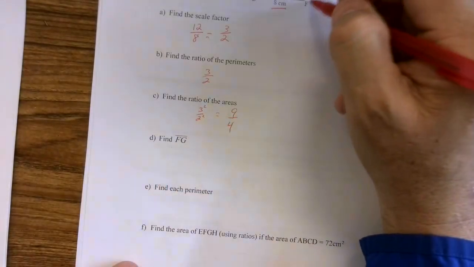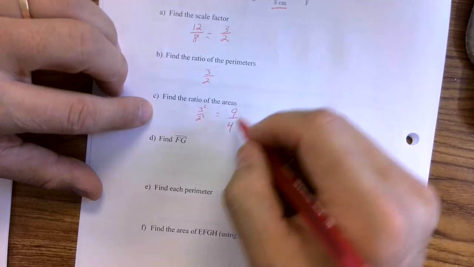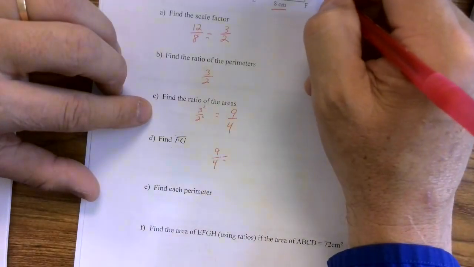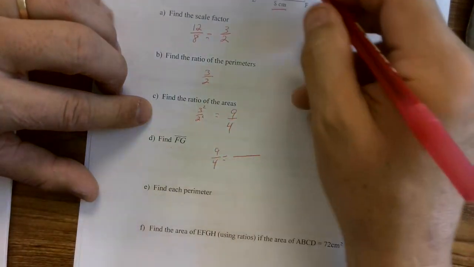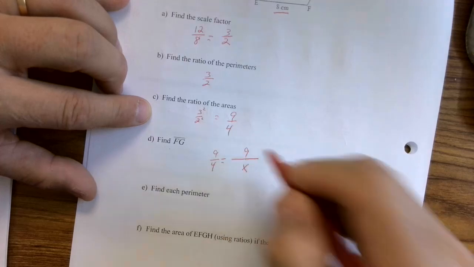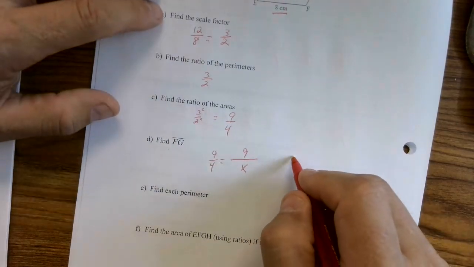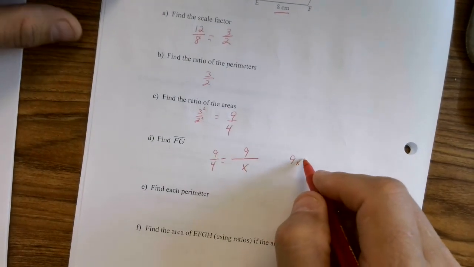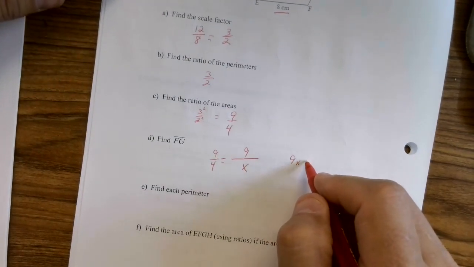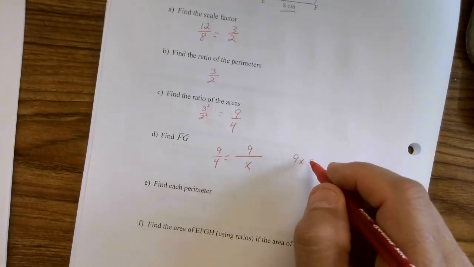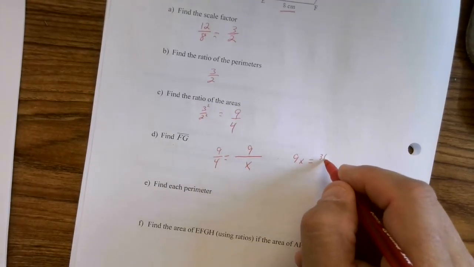So now if we want to find FG up here, we would use our 9 over 4. So FG, let's say, is x. That's on the smaller one, so that goes on the bottom. It matches with 9 over here. So if we cross multiply, we get 9x equals, what do we have here? 9x equals 36.